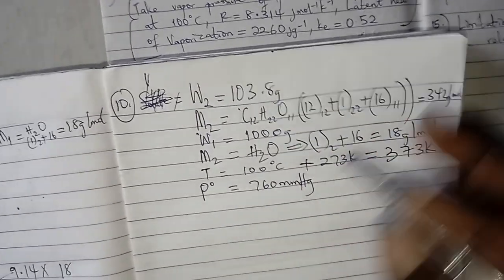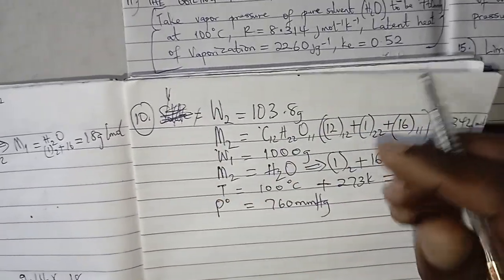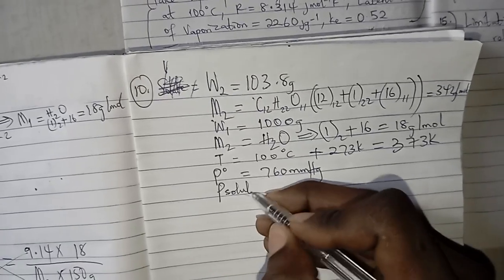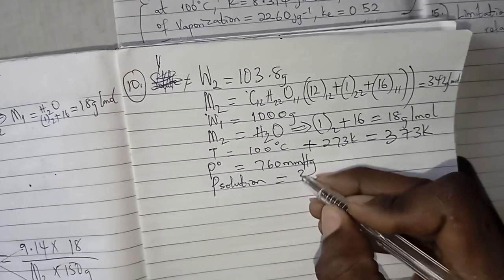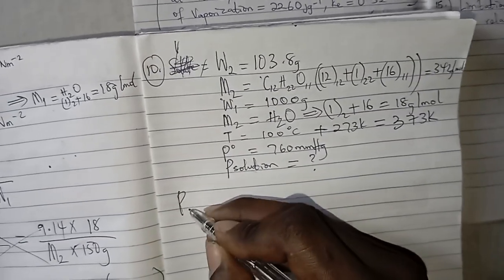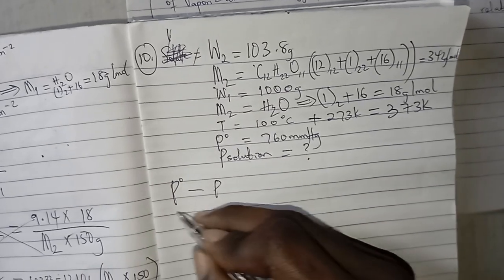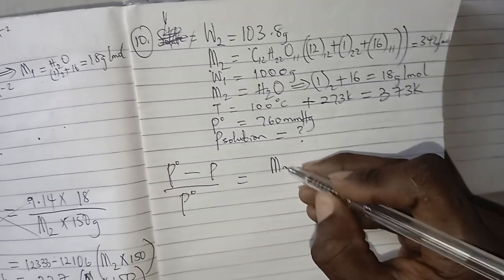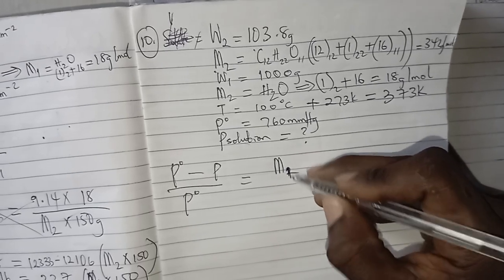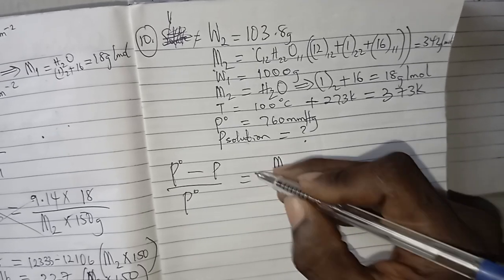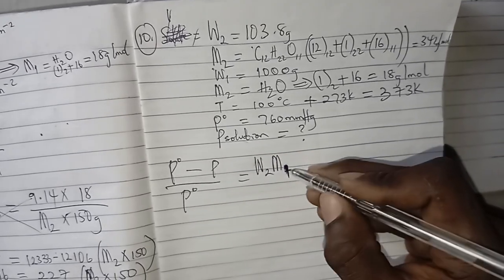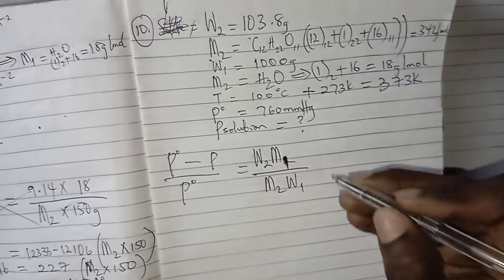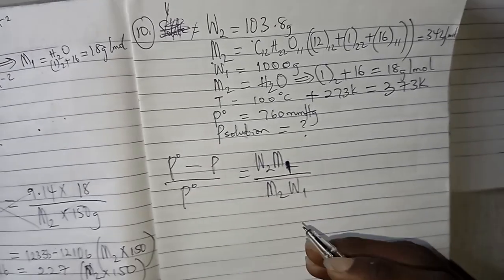Applying the formula, since we are calculating P of the solution, that is vapor pressure, it's the same as relative lowering of vapor pressure equals W2 M1 over M2 W1. Very important.